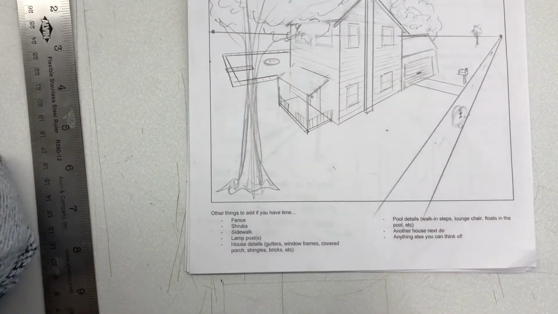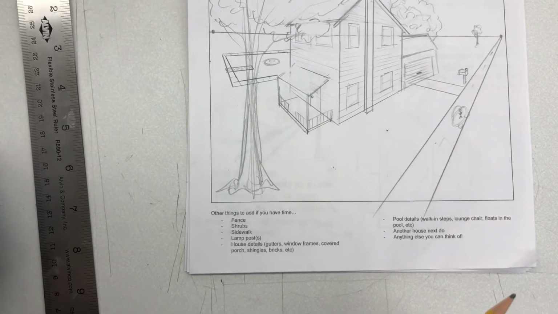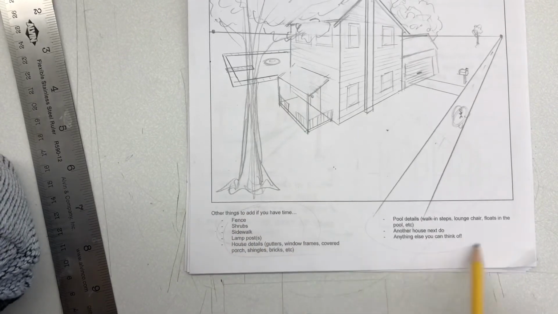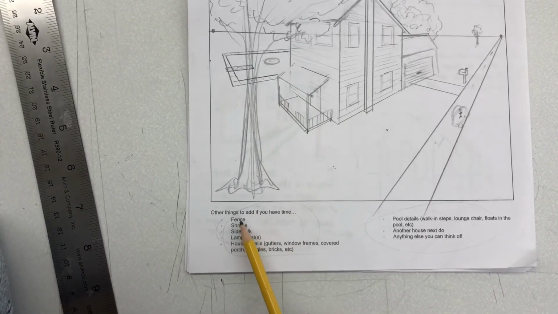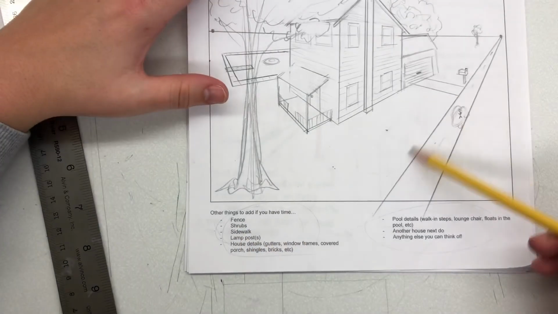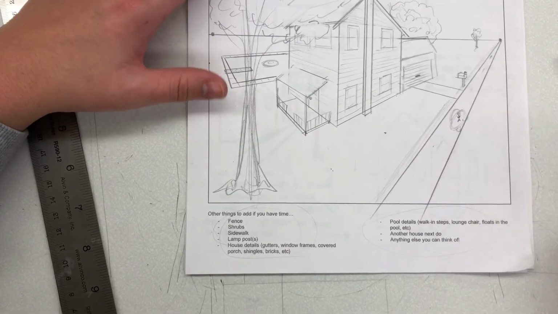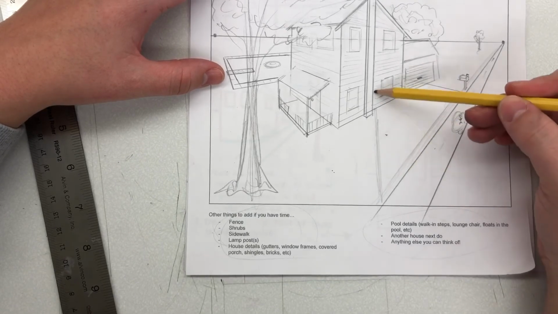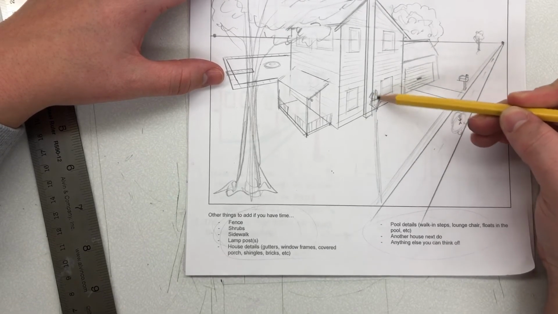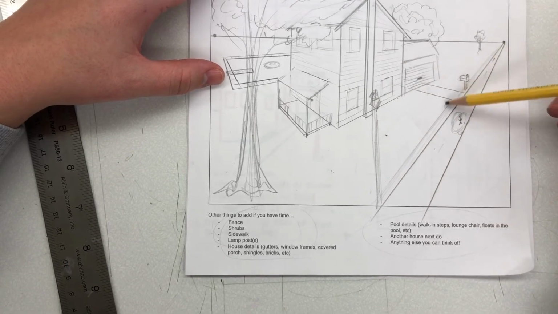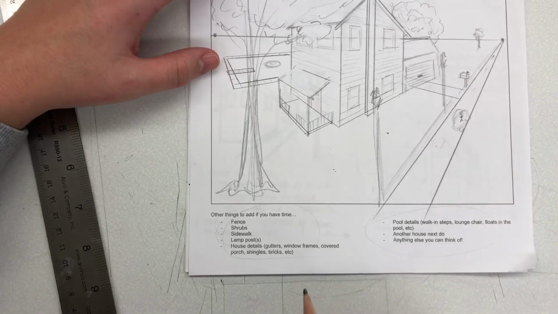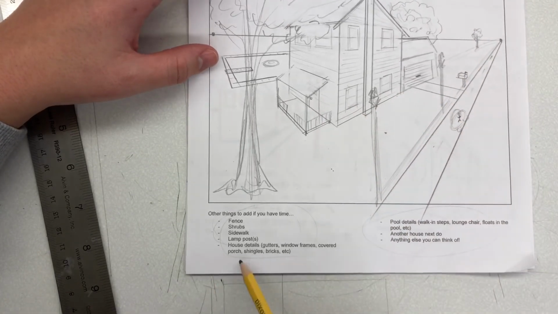If you feel like you want some extra practice or you just like doing this because you like creating these little scenes, there's some other things that you can add down here. If you feel so inclined, you could put up a fence, you could put up shrubs, you can make a sidewalk around the street. You could put up some lamp posts if you want to, and make it look like this is some nice little street corner here. Obviously paying attention to perspective and making stuff going back to your vanishing point.